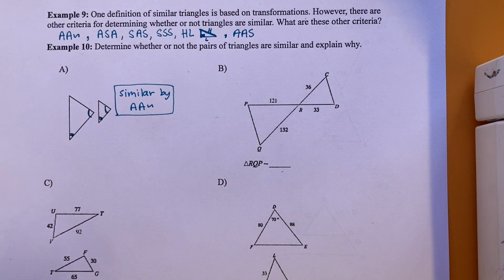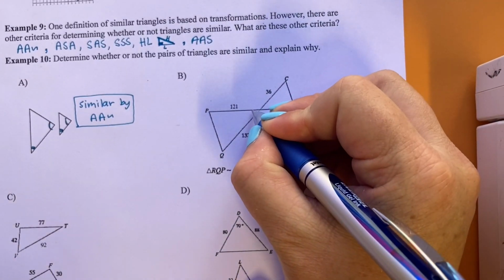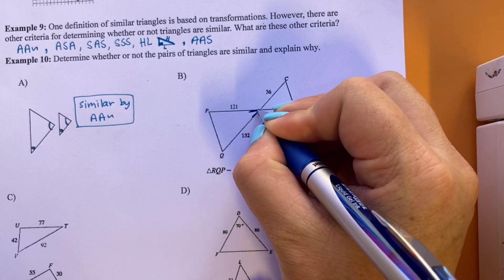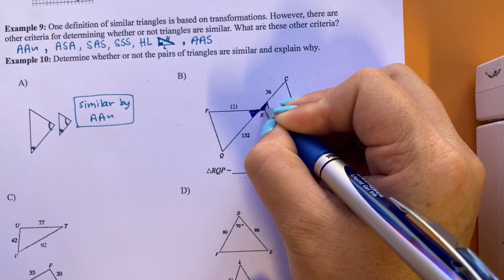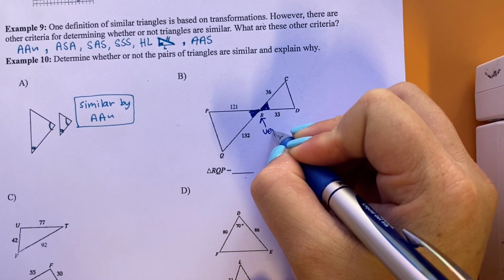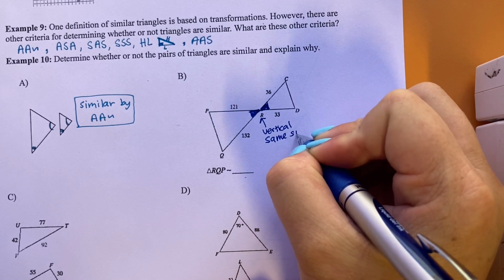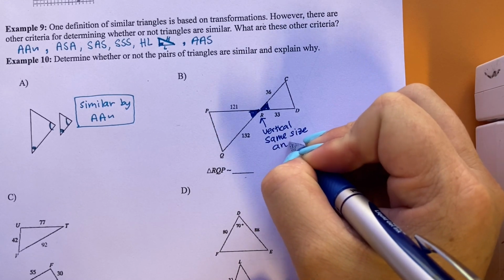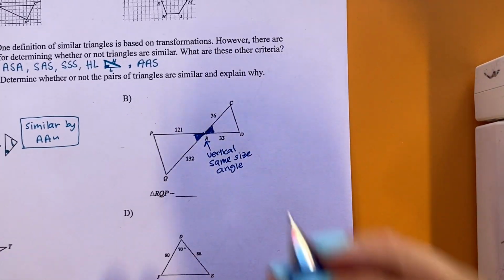On B, they've given us sides and we have these vertical angles. So they're not marked, but we know that those are matching. Okay, so those are vertical angles, those angles match.